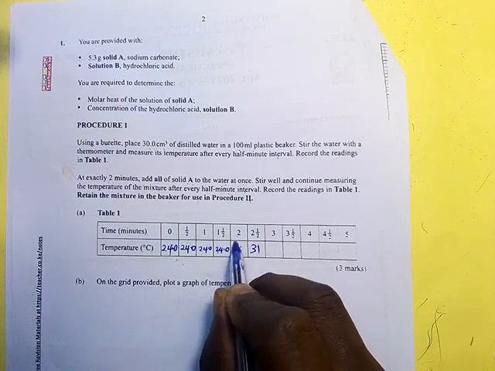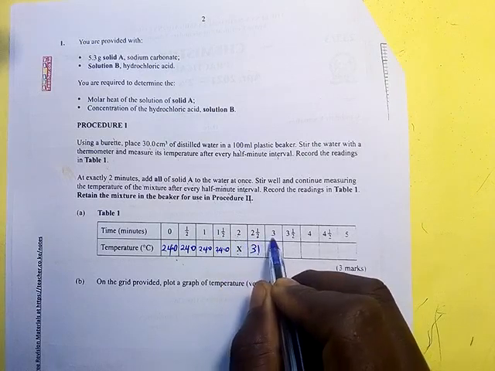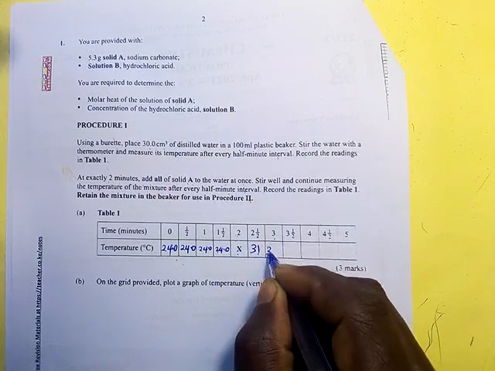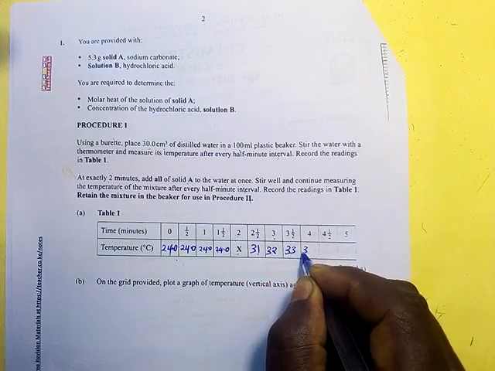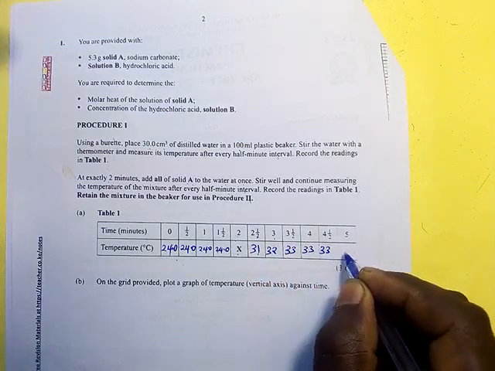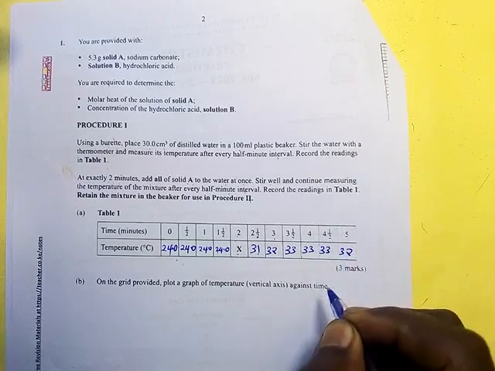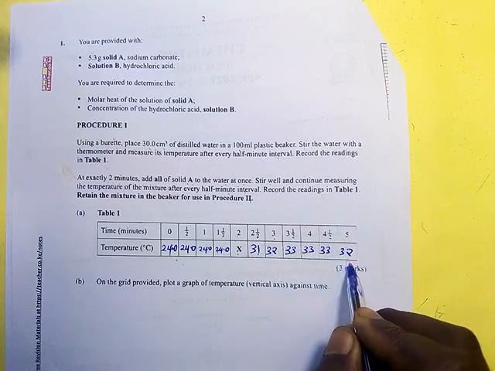After half a minute, the temperature rose up to 31. At the third minute, the temperature went to 32. And then 33. Stood at 33, stood at 33, and then dropped to 32. So this is the trend, increase and then decrease.